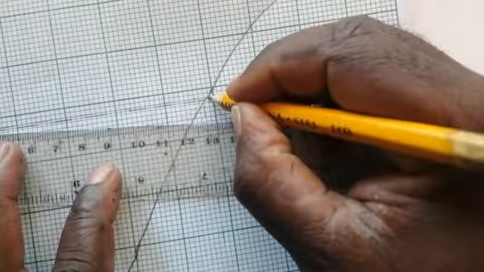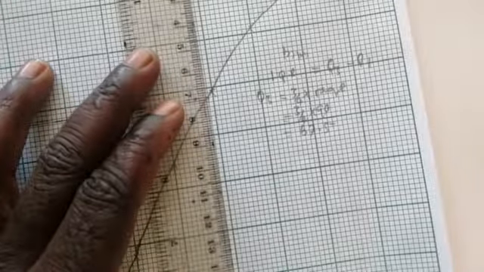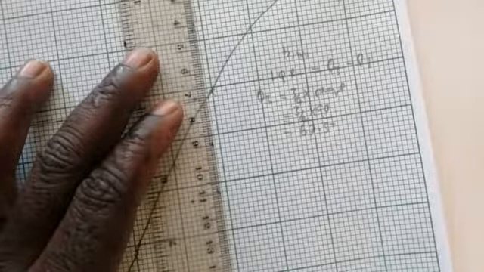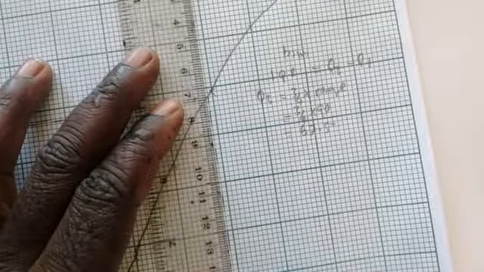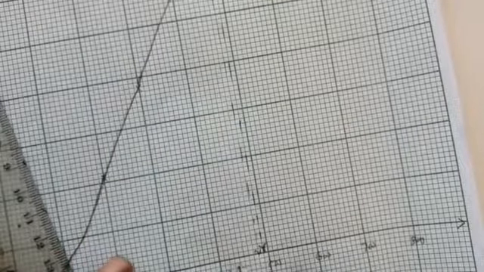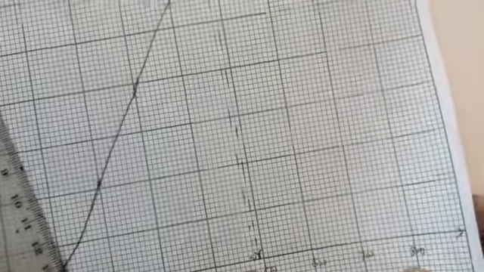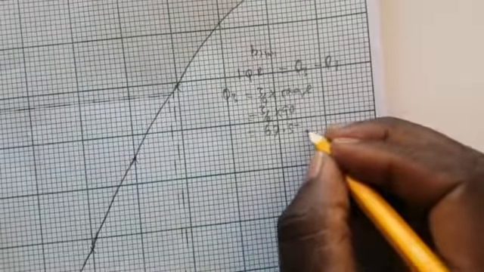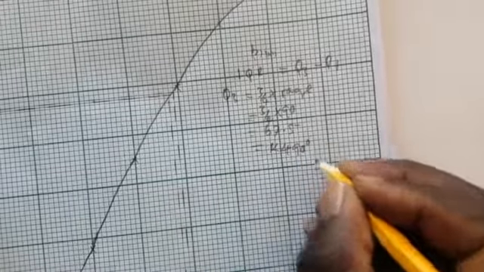So in this case it meets there. Sorry, that's a mistake, you can rub that part. So this is the actual value: 10, 20, 30, 40, 50, 60, 70, 80, 90. So your value will be 490 kwacha as your Q1.